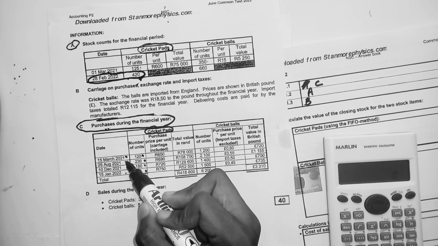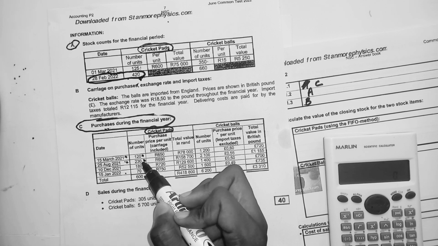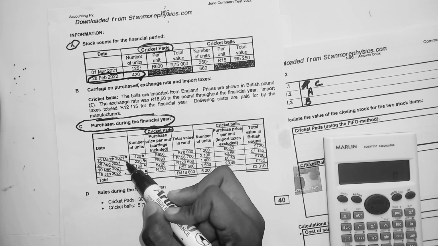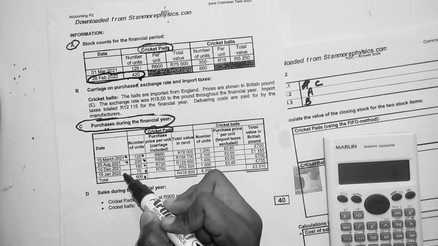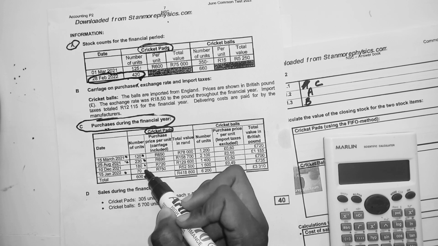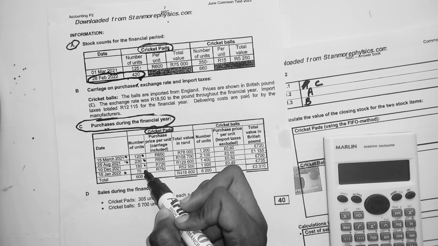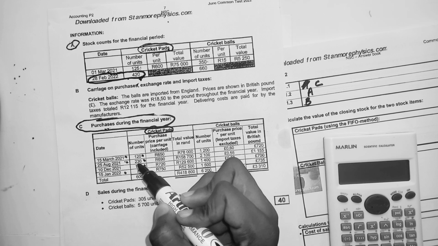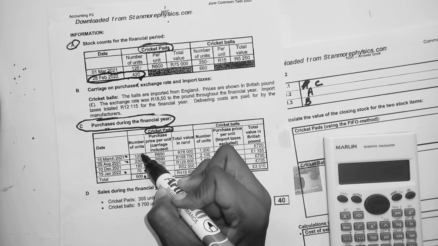Then here we also have the second stock which is purchased. I think we will also sell it early because it's so recent. But this last one on 15 January is the last stock that we purchased during the year. Do you think we're going to sell this stock first? No, we cannot. We first sell the first one that we purchased.